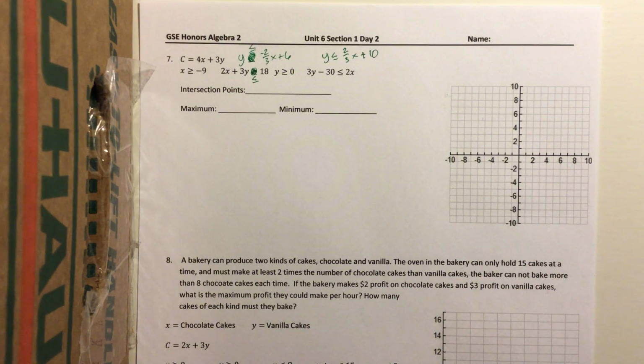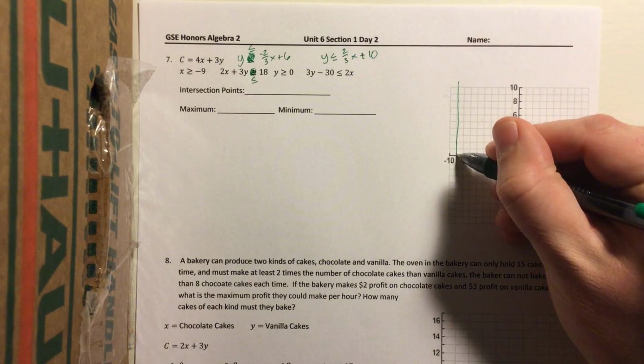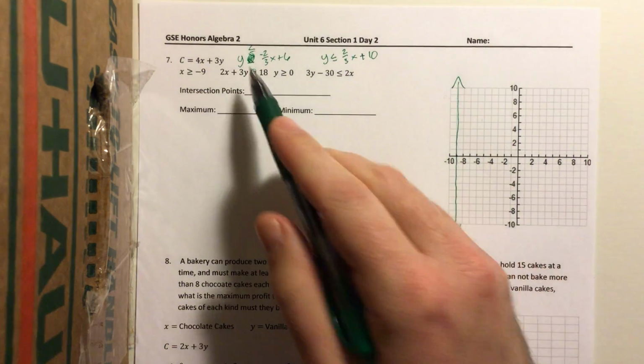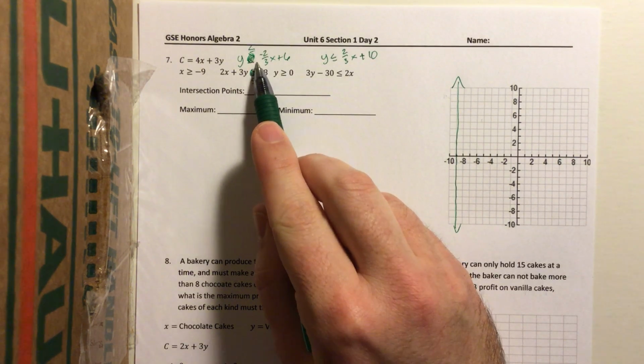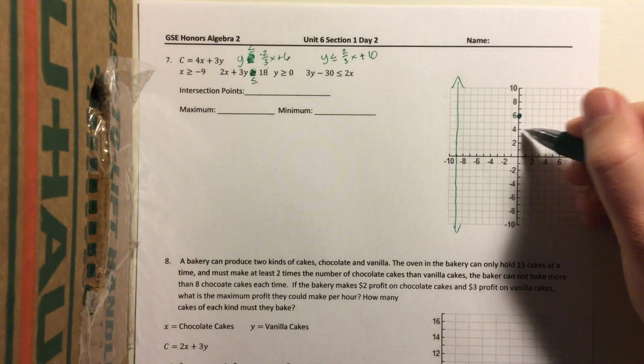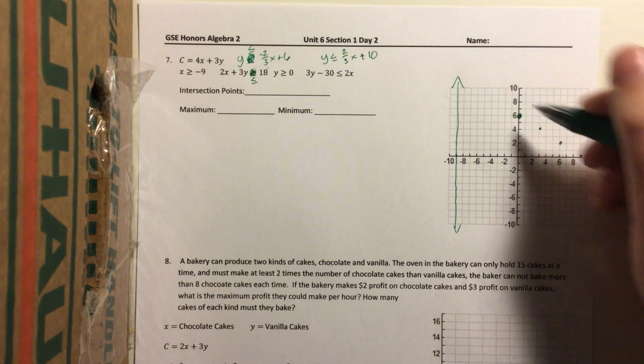All right. So if I graph these, the x values less than or equal to negative 9, that's the straight vertical line right here. The y value is less than or equal to negative 2/3 x plus 6, so I got my y-intercept of 6. We're going down 2 over 3, down 2 over 3, over 3.